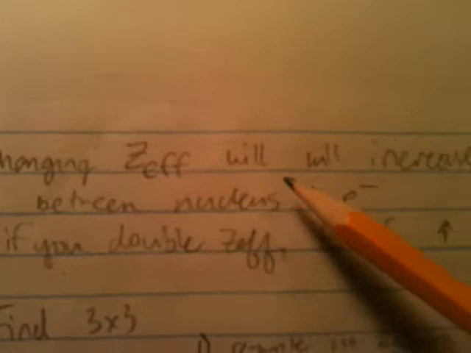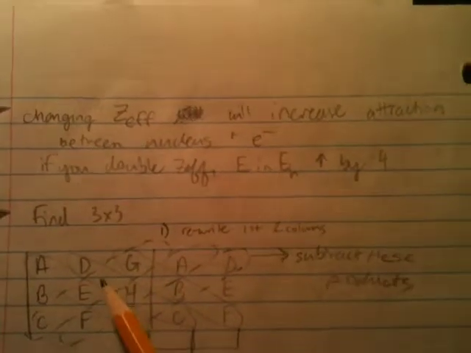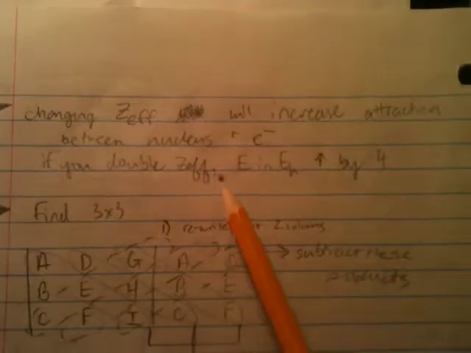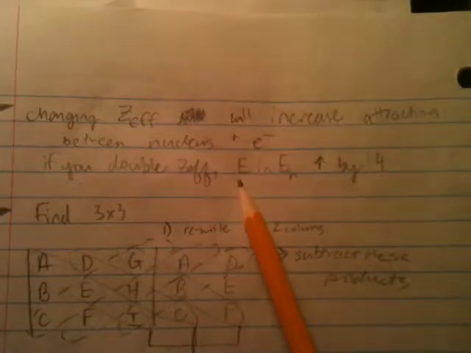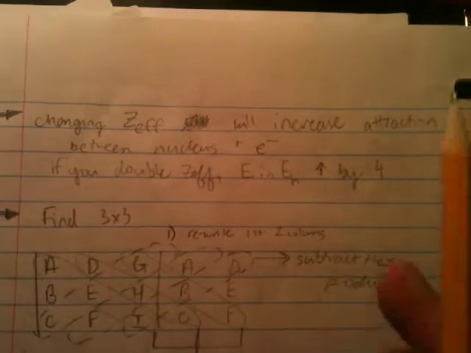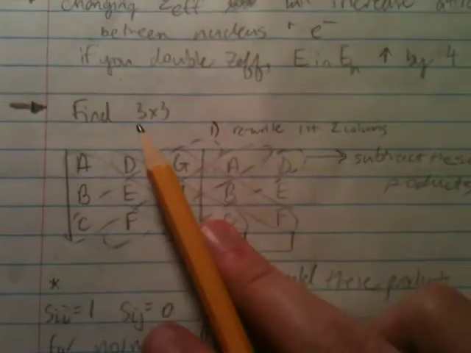Alright, as I said, changing the effective nuclear charge will increase the attraction between the nucleus and electron. Again, if you double the Z effective, the energy in Hartrees will increase by a factor of 4. Okay, simple.